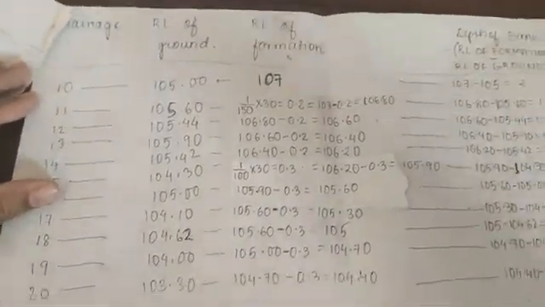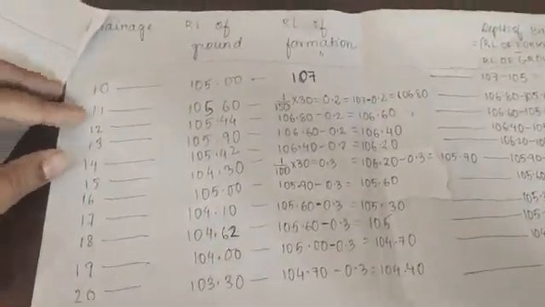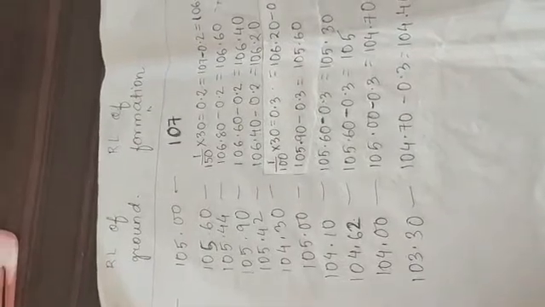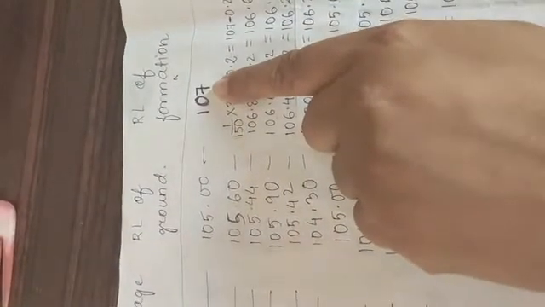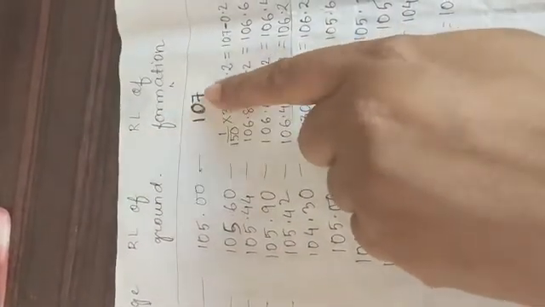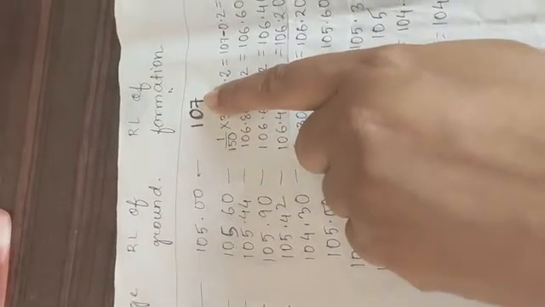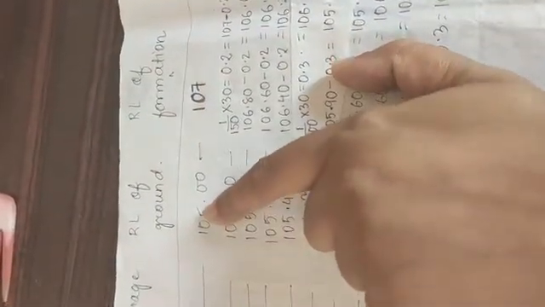So first of all, you will be writing the chainage and RL of ground. That is already given in the question, 10 till 20. Then we will be doing the RL of formation. Now this is your RL of formation. How did we understand that it's 107? Because in the question it was mentioned that the RL of formation is 107. So this was the RL of ground.